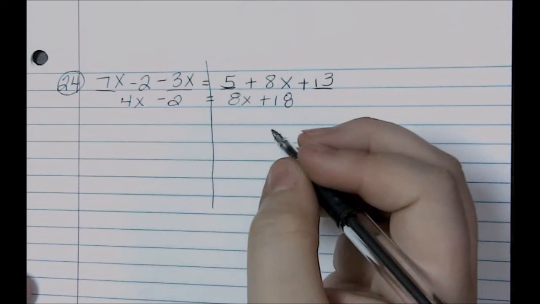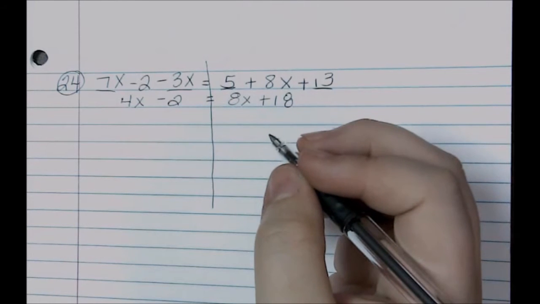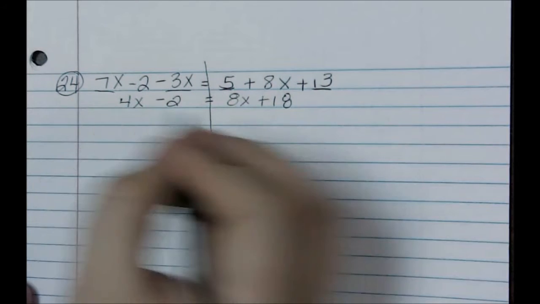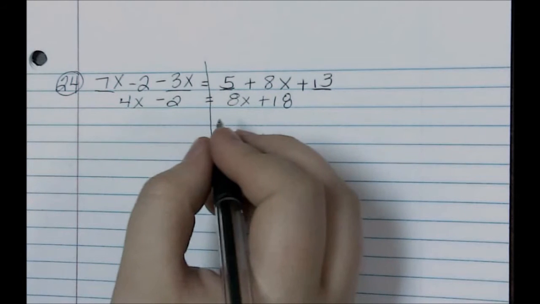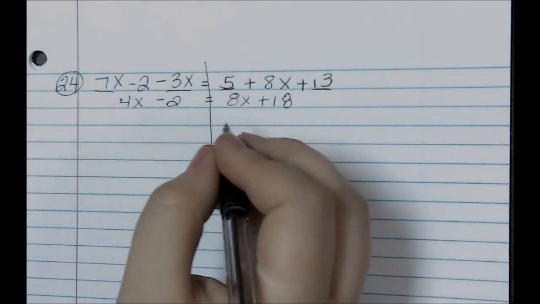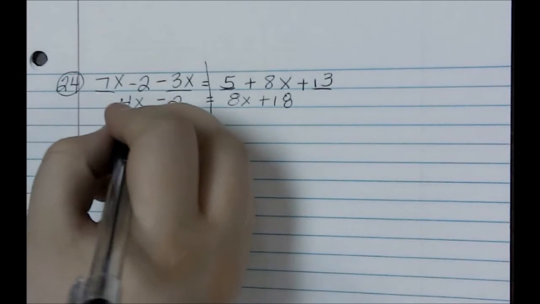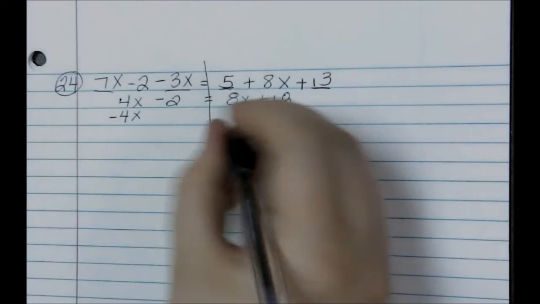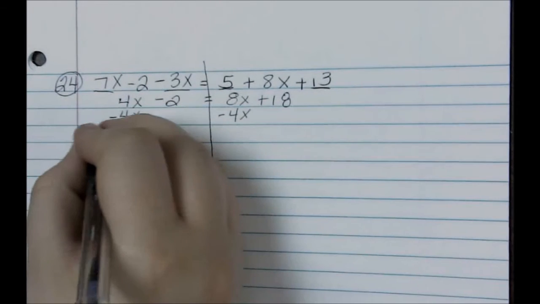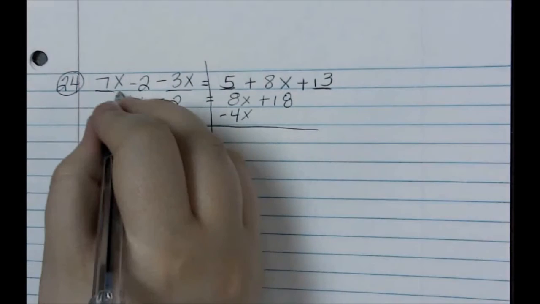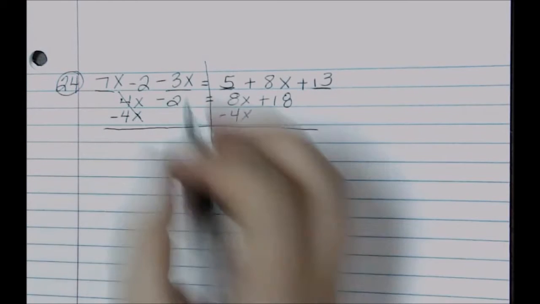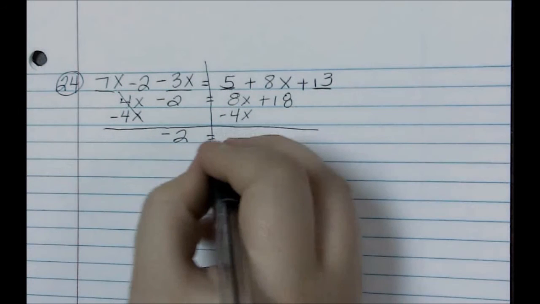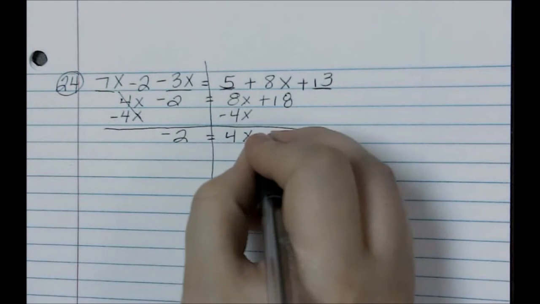So now I need to get my x's all on the same side, because the whole goal is to get our x's by themselves. So if I've got one over here and one over here, I need to get them all on the same side so I know which one to get by itself. You always move the smaller x. So the way to get this to cancel out is to subtract 4x from both sides. So those 4x and negative 4x, they cancel, leaving me with a negative 2 on this side. 8x minus 4x is 4x. Bring down your 18.